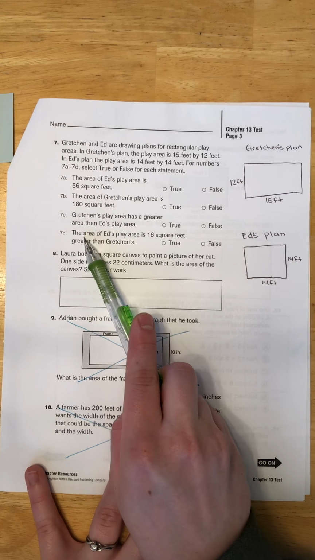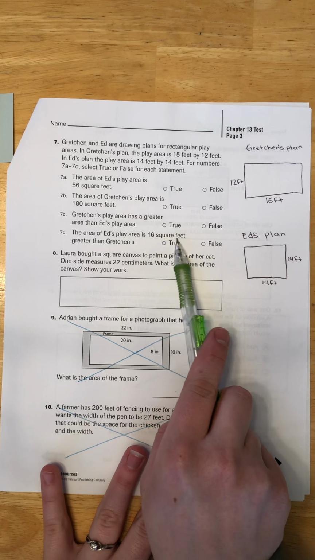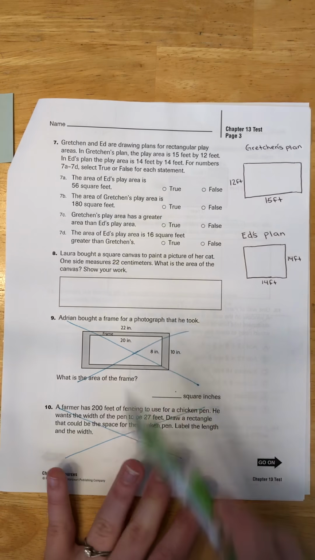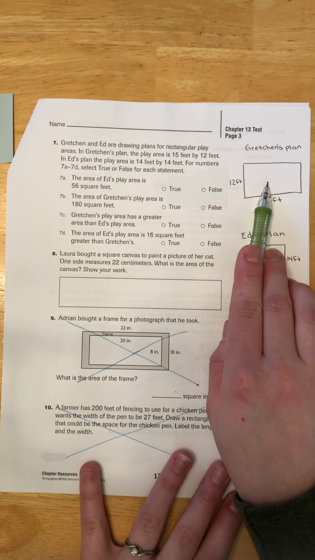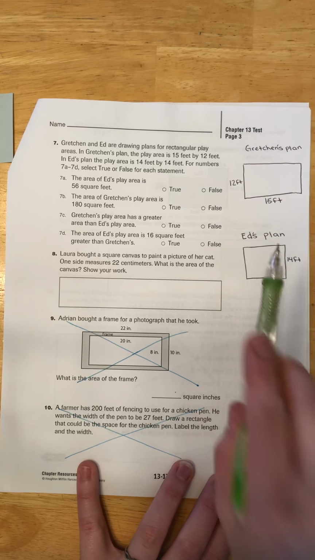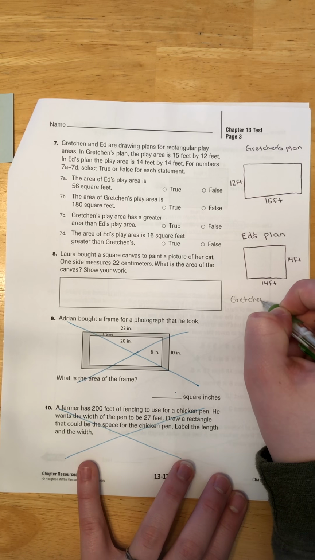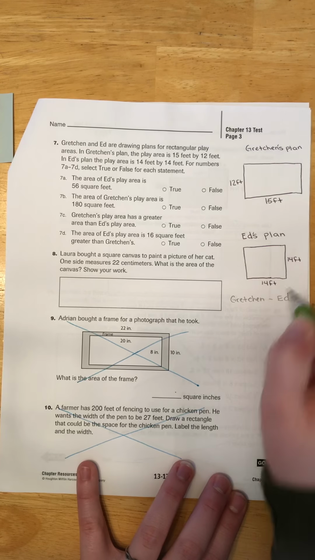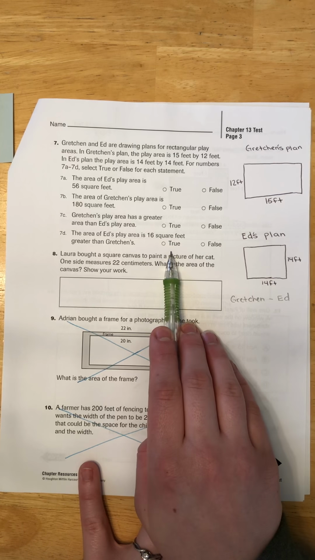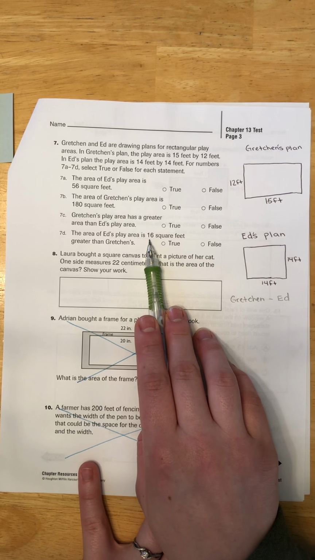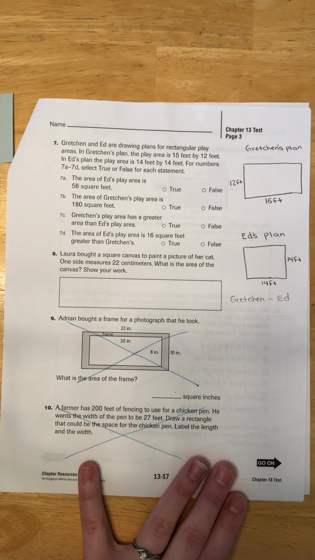D. The area of Ed's play area is 16 square feet greater than Gretchen's. Take your area of Gretchen and subtract Ed. I'm going to write that. Gretchen minus Ed. Did you get 16? You'll mark true. If you do not get 16, you will mark false. Pause the video and complete number 7.